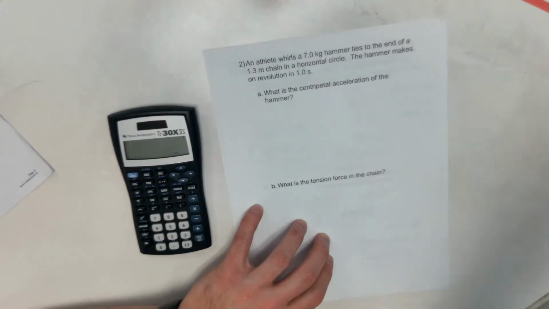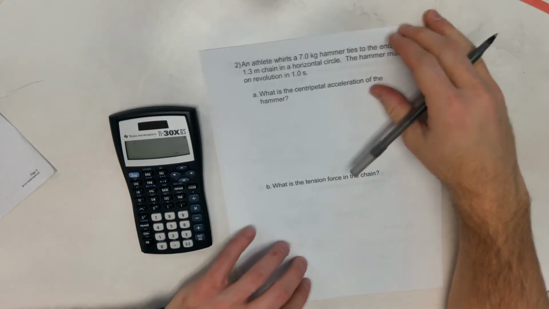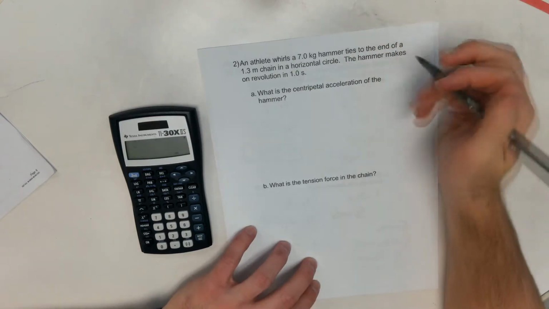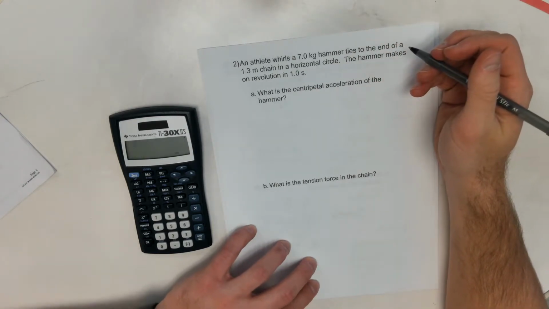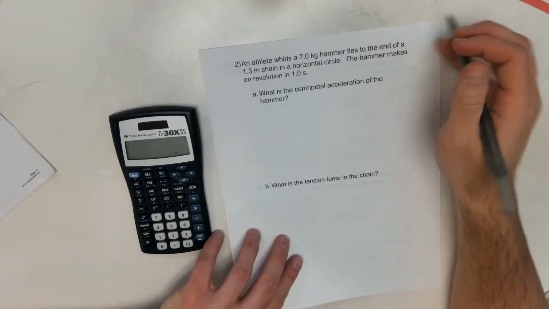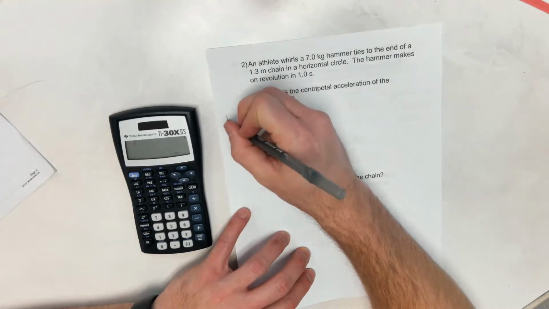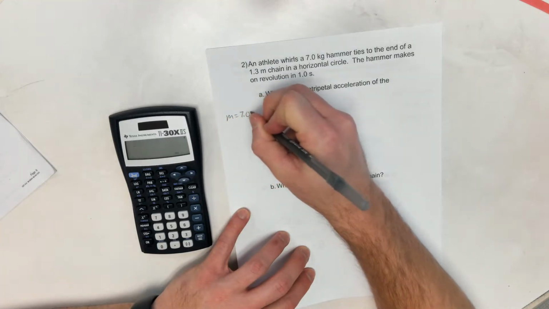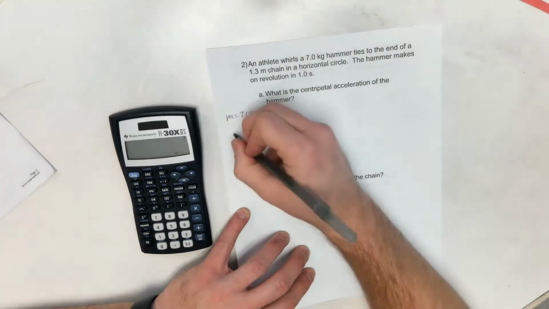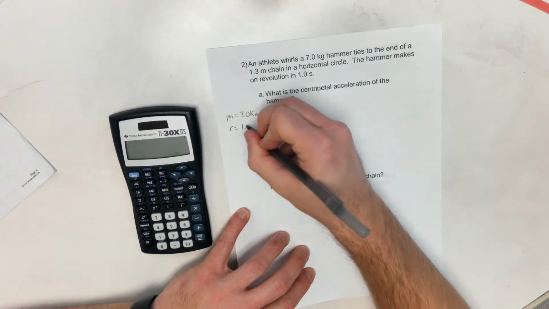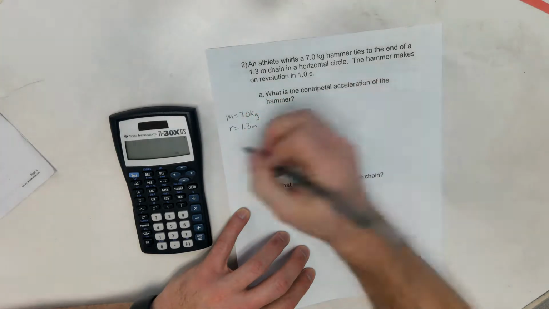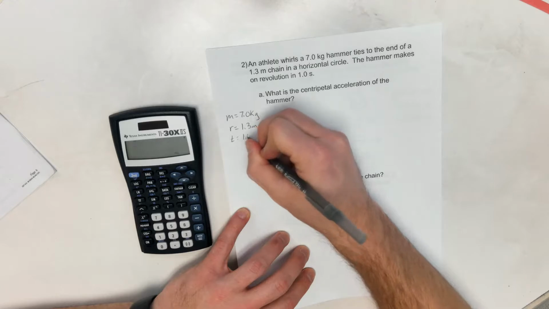Question 2. An athlete whirls a 7-kilogram hammer that's tied to the end of a 1.3 meter chain in a horizontal circle. The hammer makes 1 revolution in 1 second. Similar to last time, 7.0 kilograms is my mass. My radius here, because I'm whirling it around in a circle, is 1.3 meters, and the time is 1.0 seconds.